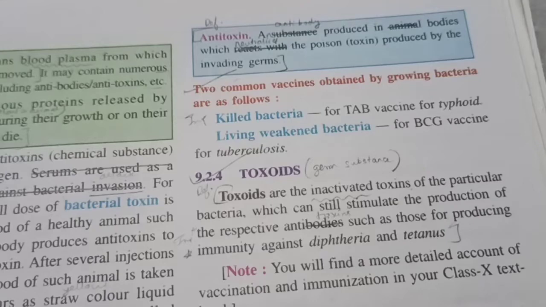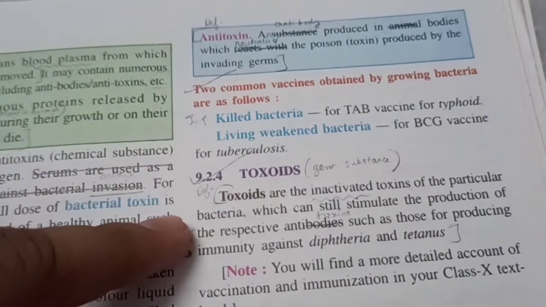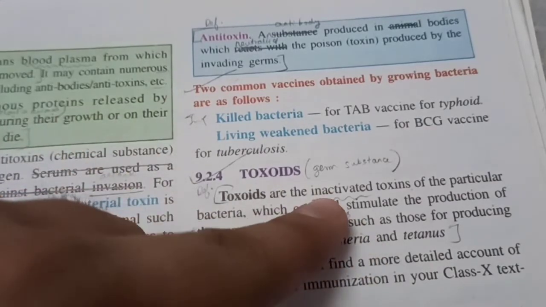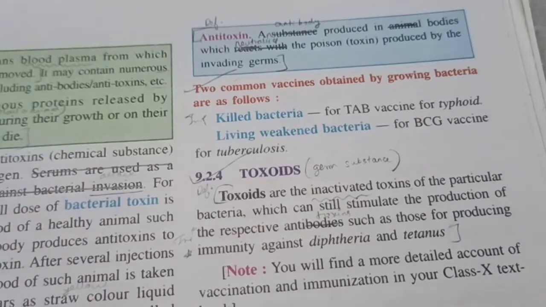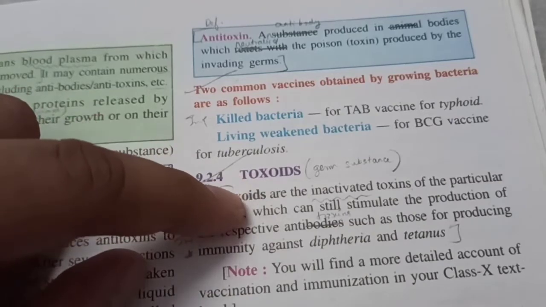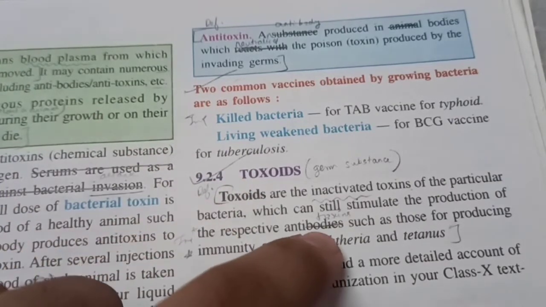There is another kind of vaccine, the third type, called toxoids, which are nothing but the germ substances. We know what toxins are. They're the poisonous substances. Now, if these toxins are inactivated with the help of formic acid or something, and then you introduce these toxoids into your body, so again you're giving training to your body, they will recognize the toxoids, they will produce antitoxins.